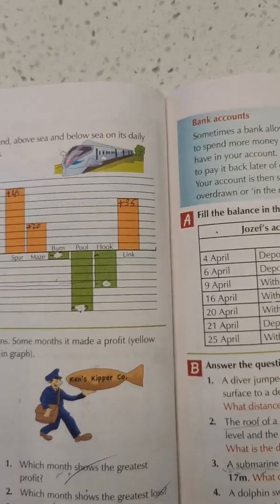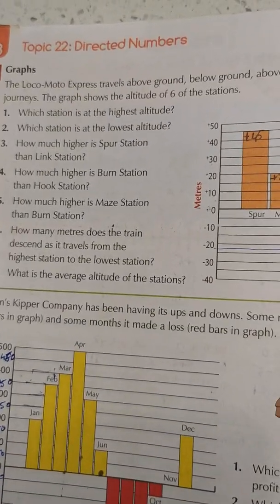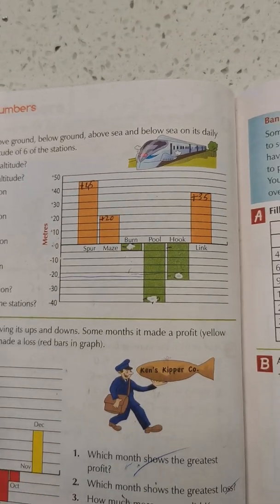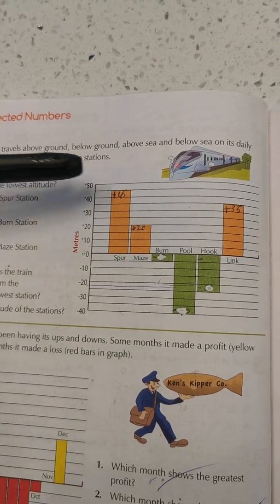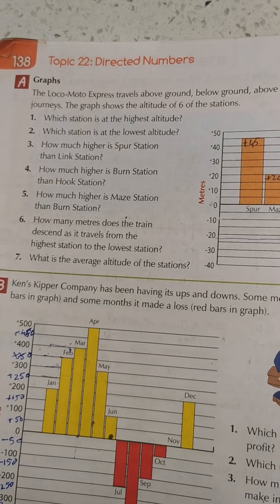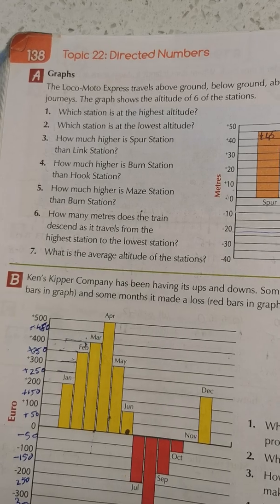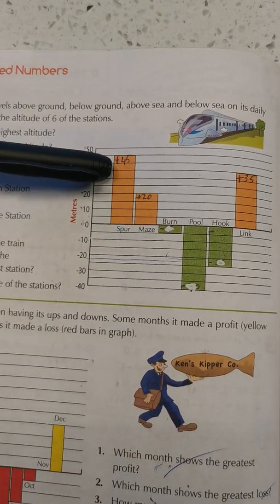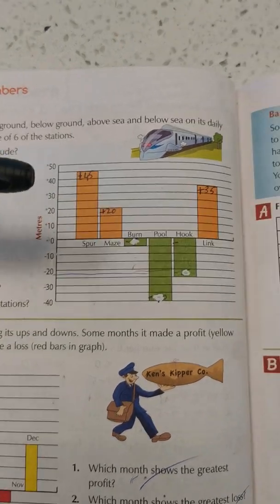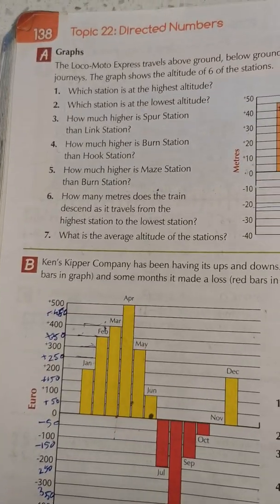Okay, so again, you're just going to answer these questions based on this graph. So which station is at the highest altitude? If we're talking about highest altitude, it's the ones above sea level, and the lowest altitude is below sea level. Okay, which station is at the lowest altitude? How many meters higher is Spur station than Link station? So here's Spur station. You can see it's 45 meters above. And Link station then is here and it's 35 meters above. So what's the difference between those two?